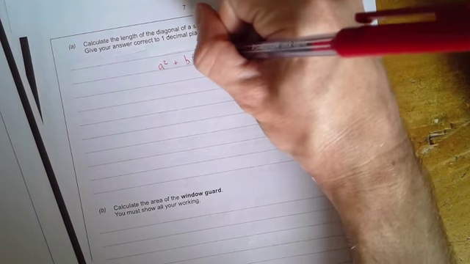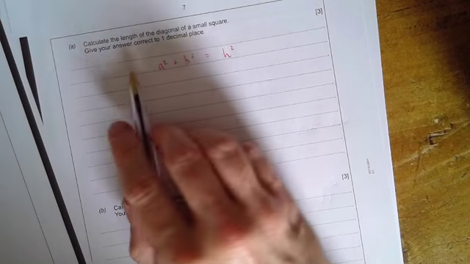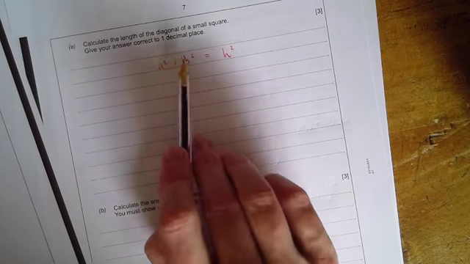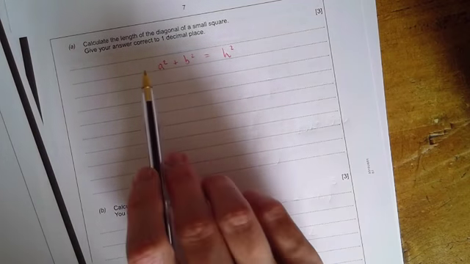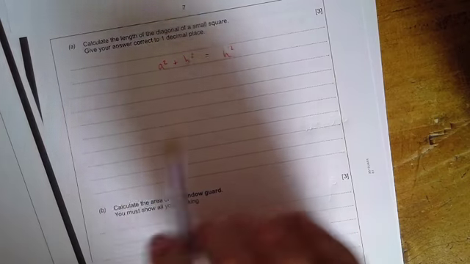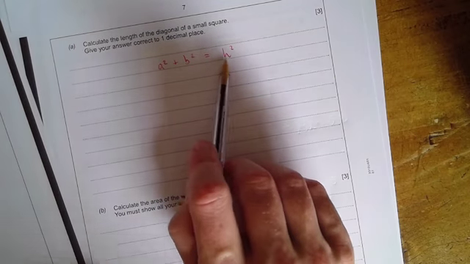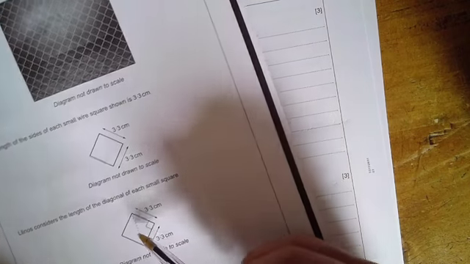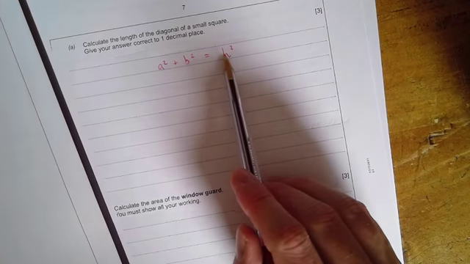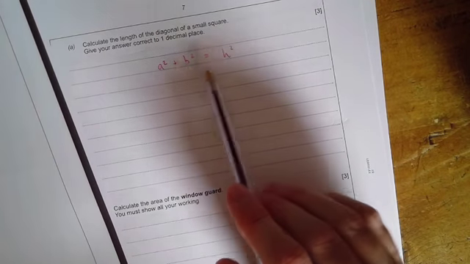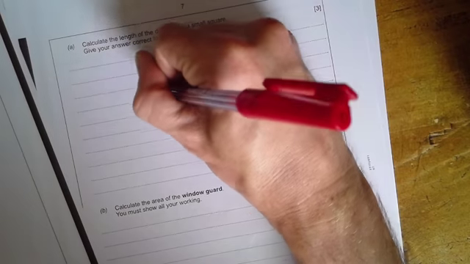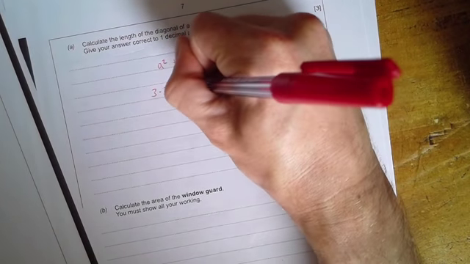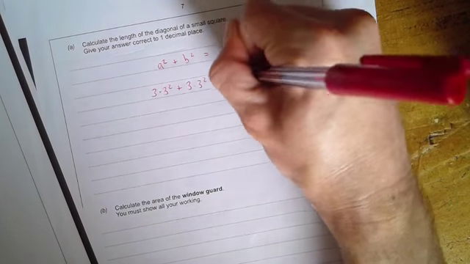So that would be a squared plus b squared equals h squared, although there's a number of different formulas you can use. A squared plus b squared equals c squared is very common. You could use x squared plus y squared equals z squared. It really doesn't matter. I've used h because h is the hypotenuse. Now I don't know what the hypotenuse is, so this formula is all good to go. But if I did know the hypotenuse, I would tweak it to being h squared minus one of these squared equals the other one squared. So that's going to be 3.3 squared plus 3.3 squared equals h squared.